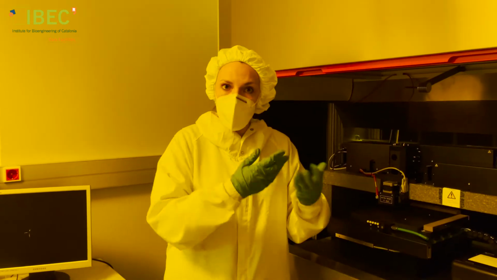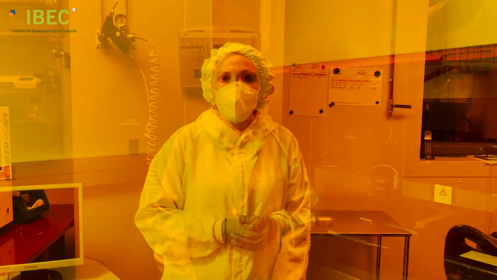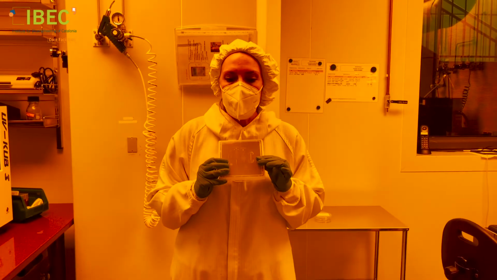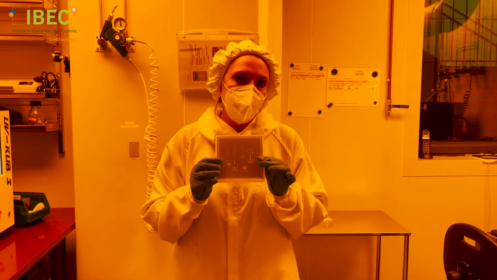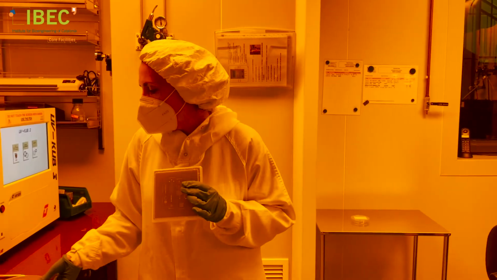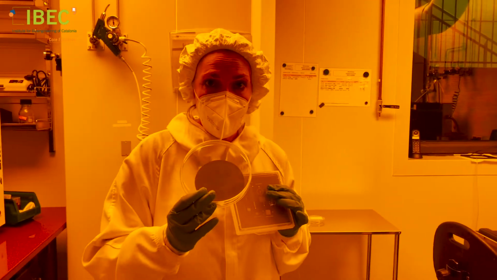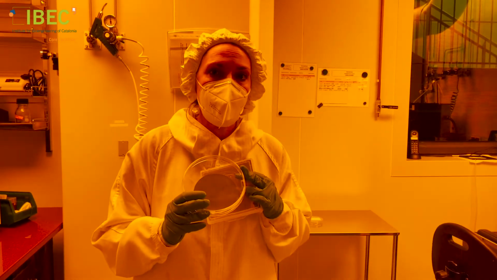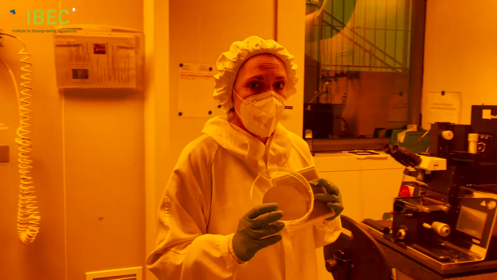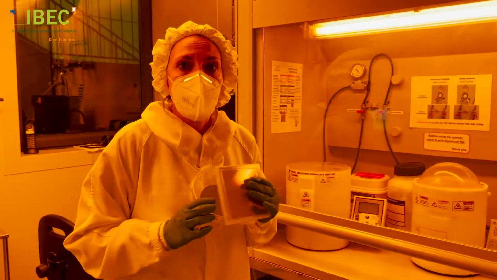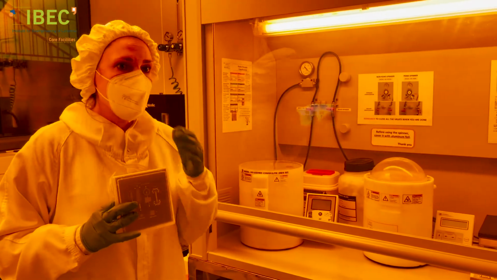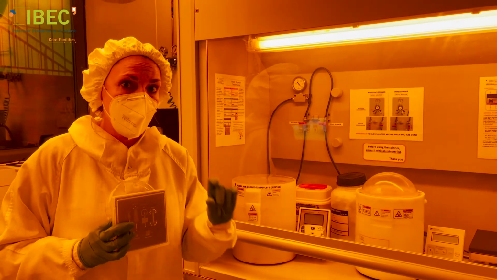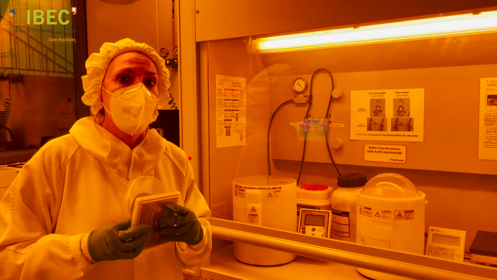Let's see the next step. Once we have the photomask, we will transfer this pattern to a certain substrate. We take our final substrate and we need to coat it with another layer of photoresist. For that, we use this machine. This is a spin coater that allows us to deposit a uniform layer of a certain fixed thickness on this substrate.